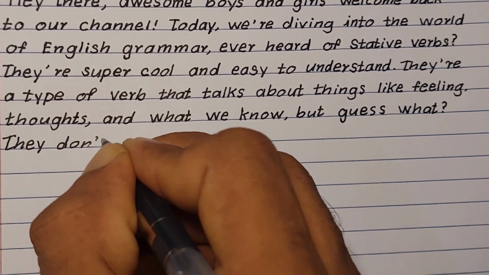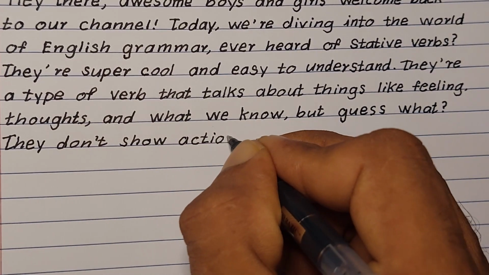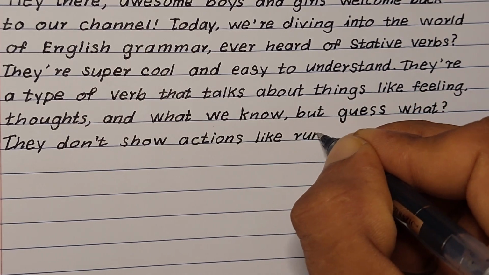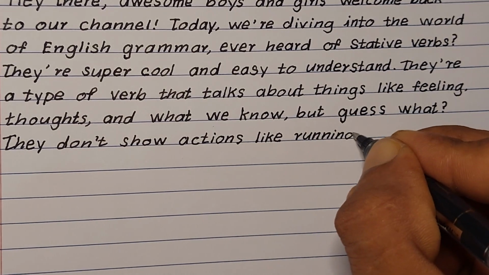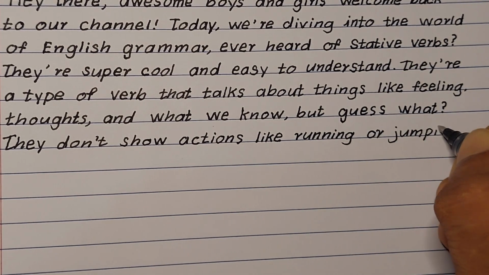They don't show action like running or jumping.